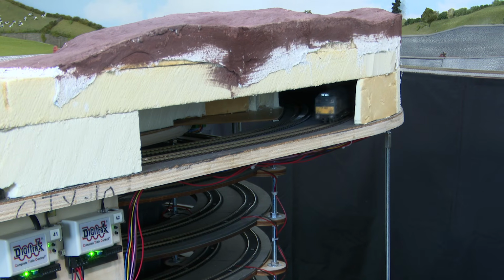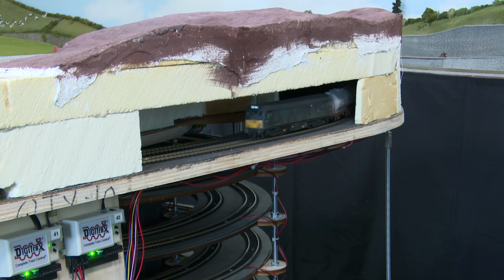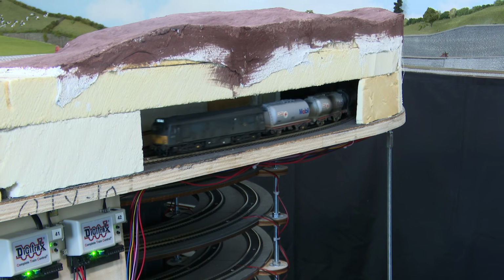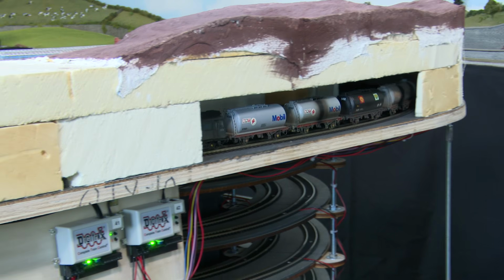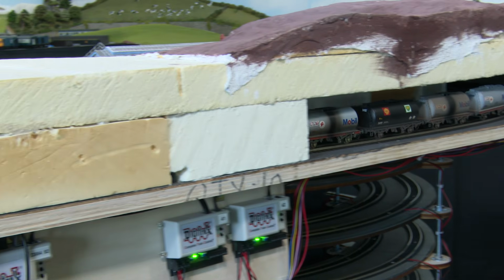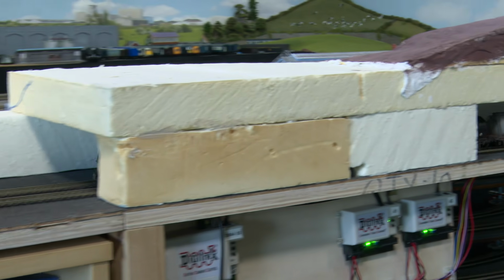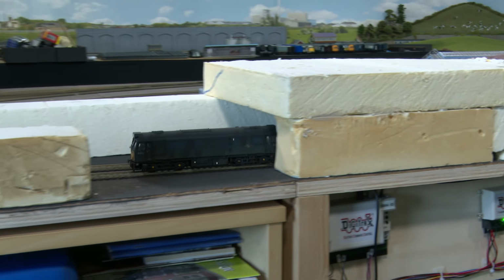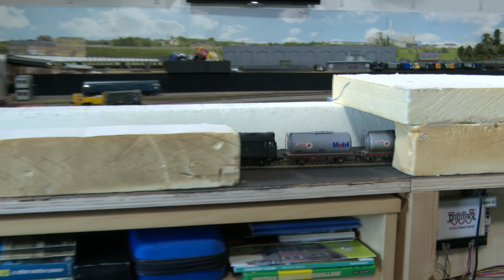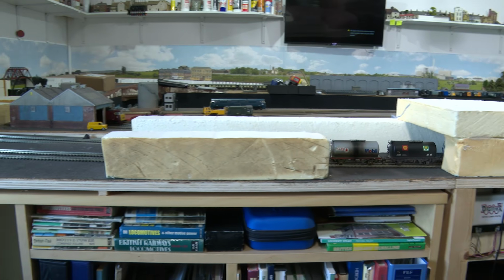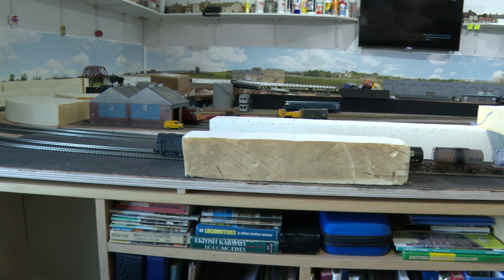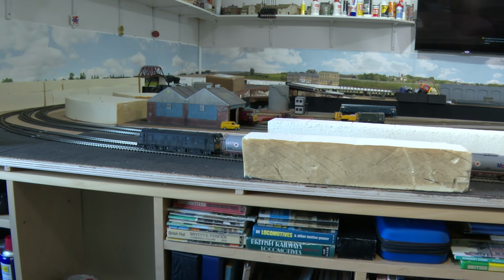Now, as you can see, I left some cutaways behind the area so I can at least get in there and clean the track, and if we have any major derailments, then we have access to get to our locomotives. And this is now going to be underneath the new freight yard.